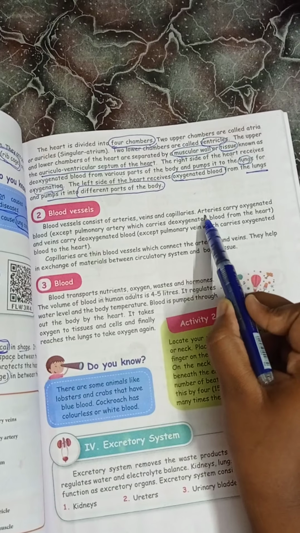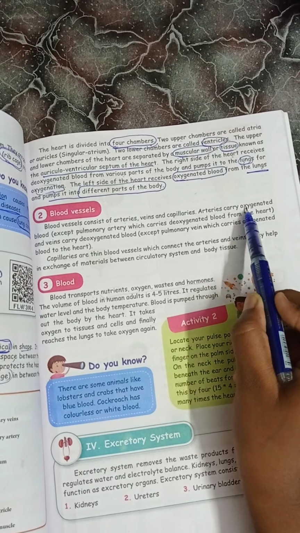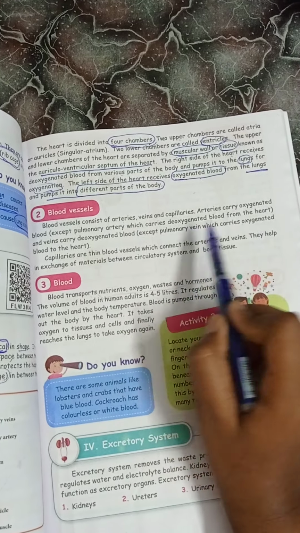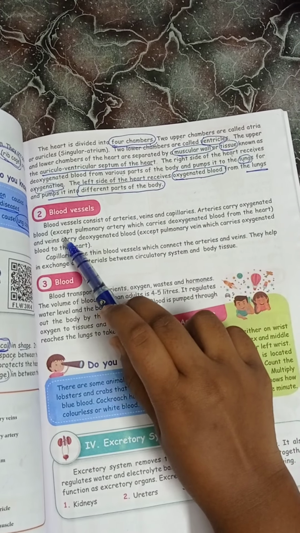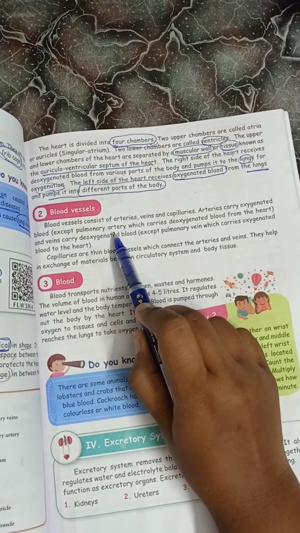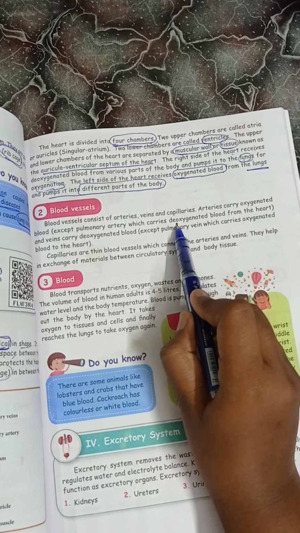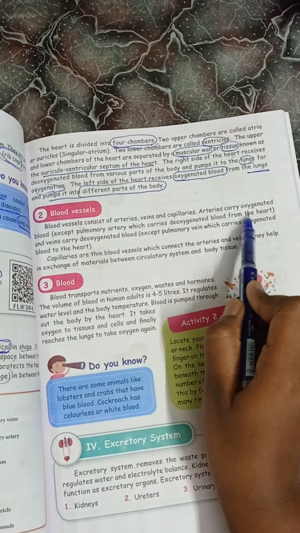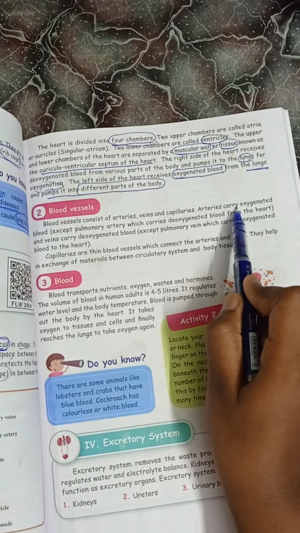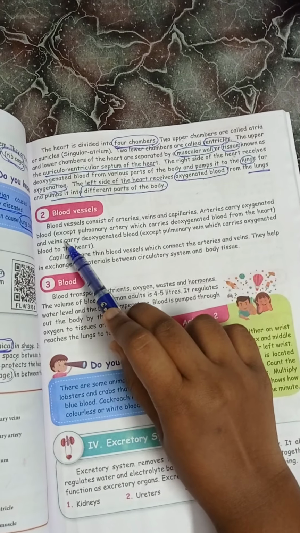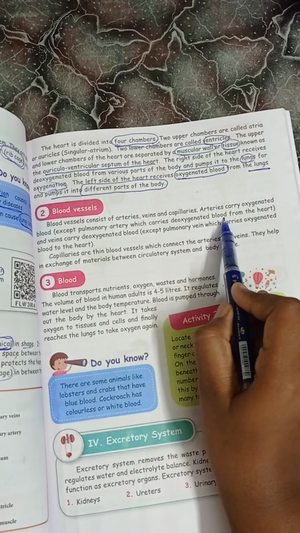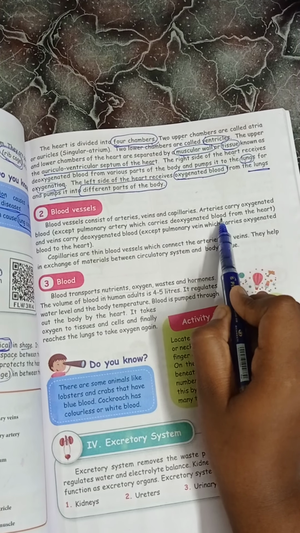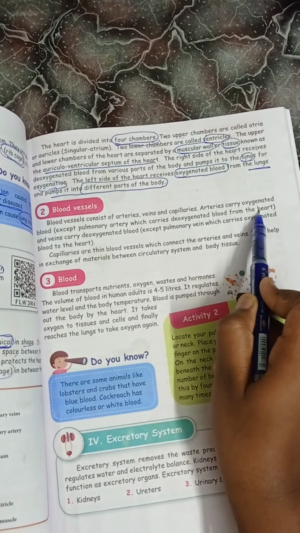Arteries carry oxygenated blood, but the pulmonary artery carries deoxygenated blood, that is, blood that does not contain oxygen, from the heart.